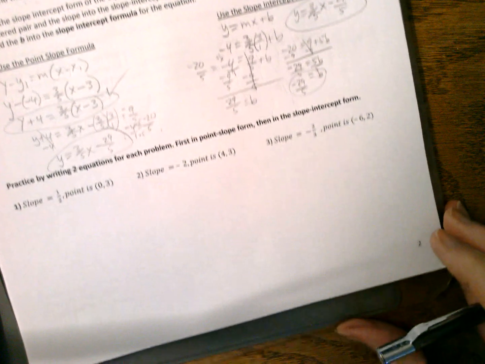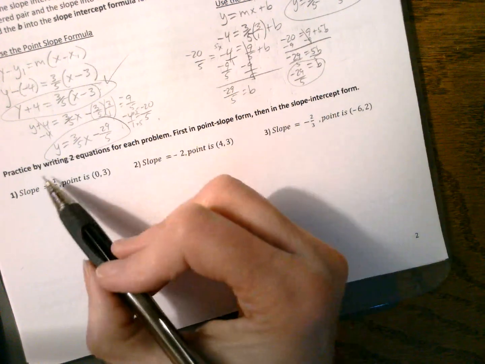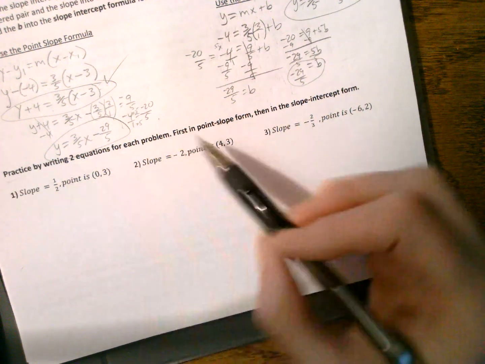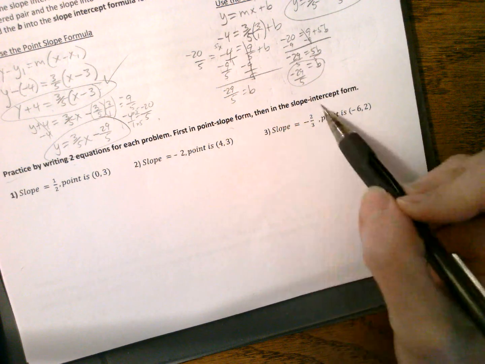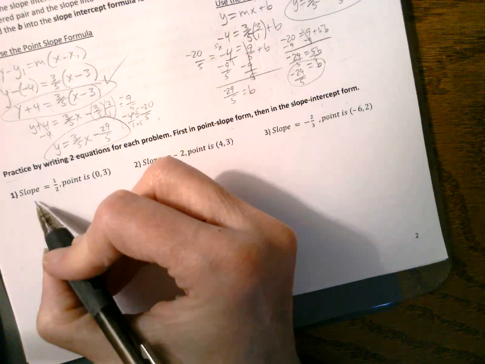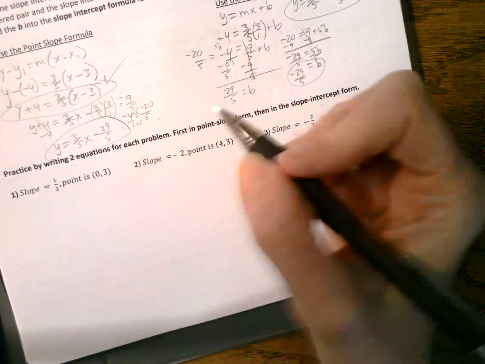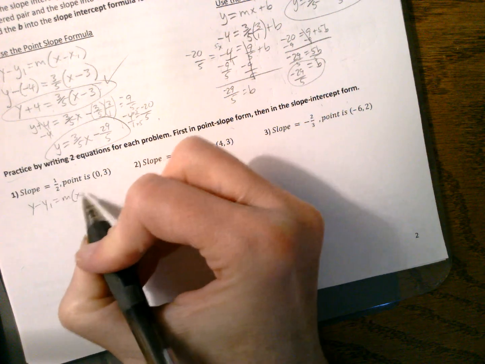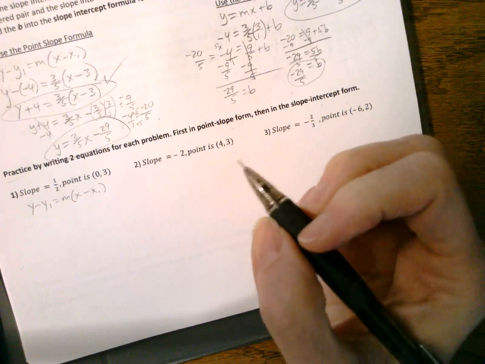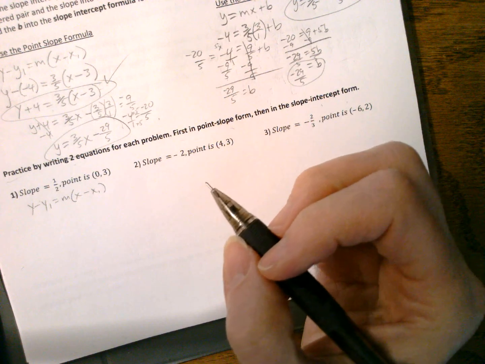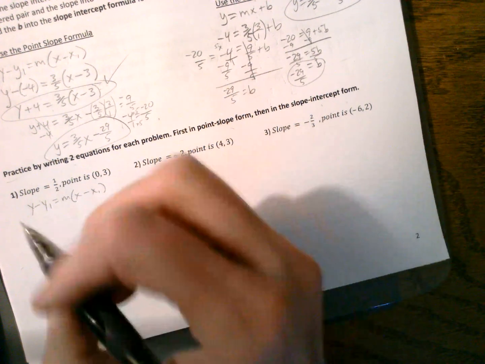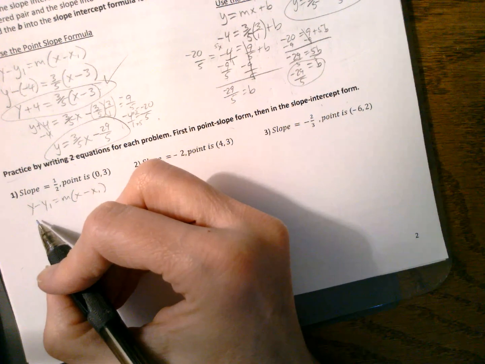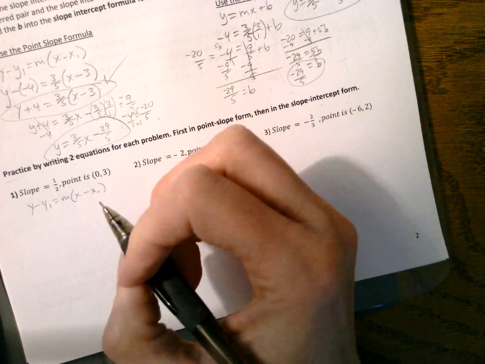Okay, so let's try to do this one again. Write 2 equations based on each problem. This is practice, right? First with the point slope form, then the slope intercept form. So let's see, point slope. Doesn't hurt to keep writing it down yourself till you have it down. Make sure it's in your notes, or it might be on the formula page. So this is the point slope form. You need to know what it's called, what the names and labels are.